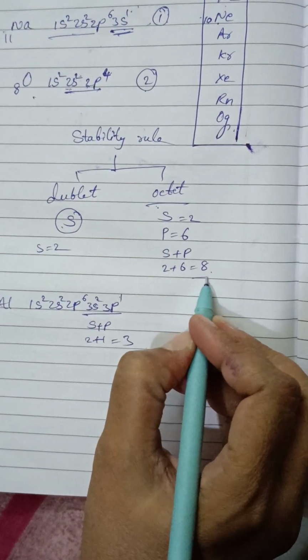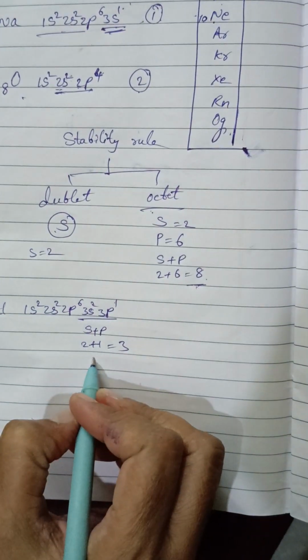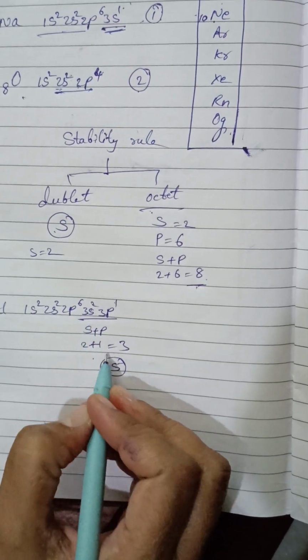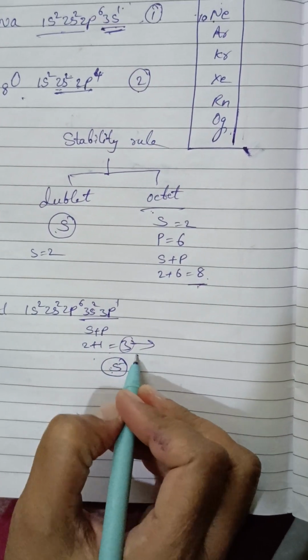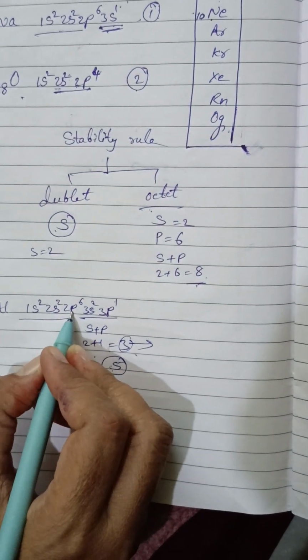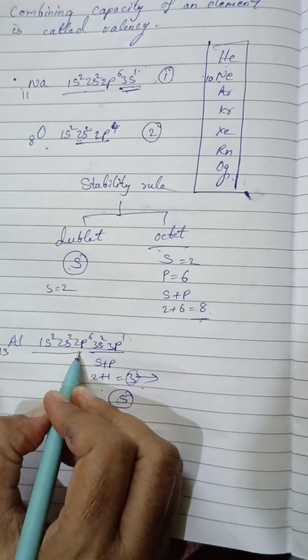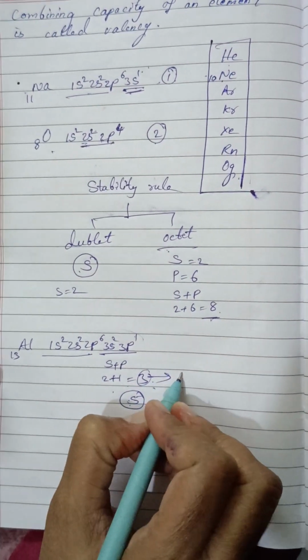But actually we should get 8. To become 8, it needs 5 electrons, and nobody will give 5 electrons now. Instead, it can lose these 3 electrons and become like neon. So its valency is 3.